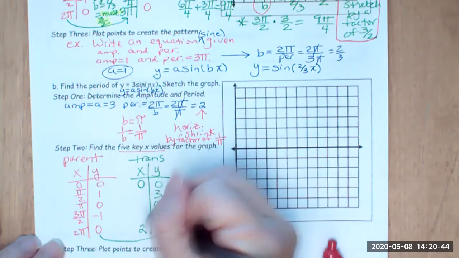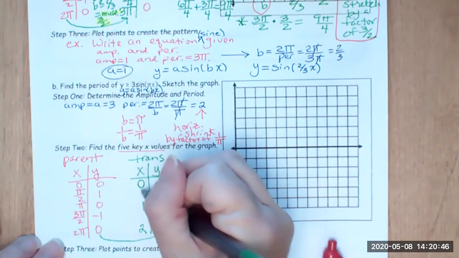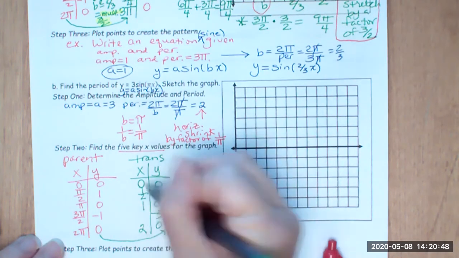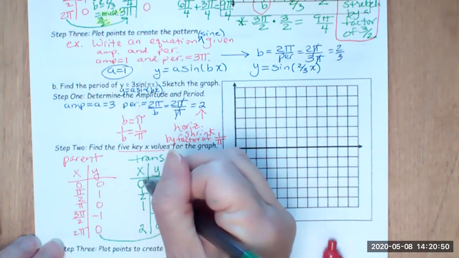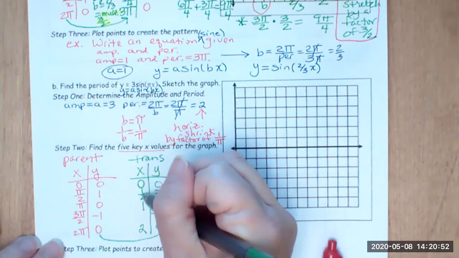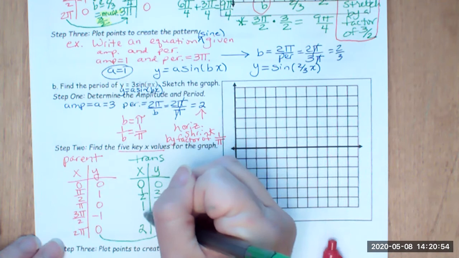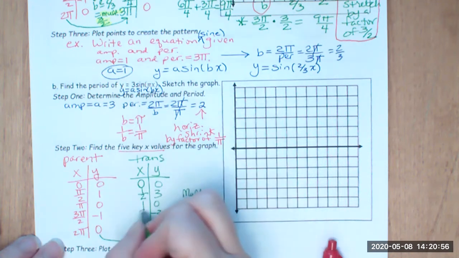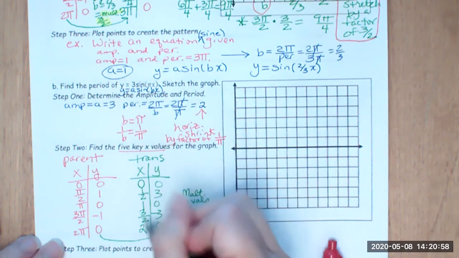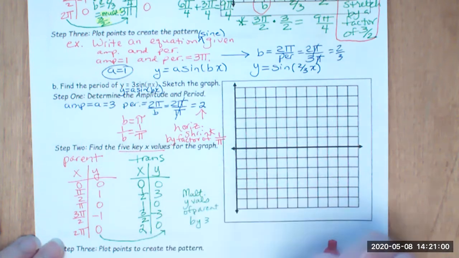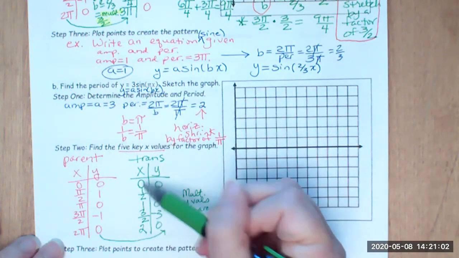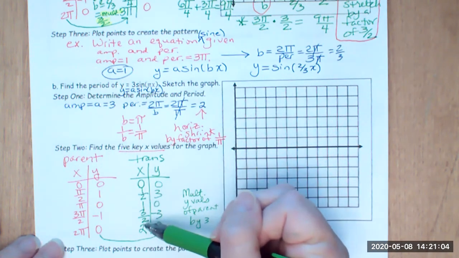So half of 2 is 1, half of 1 is a half, and then I'm just adding on a half each time, right? 0 plus a half is a half, plus a half is 1, plus a half is 1.5, or 3 halves, and 3 halves plus a half is 2. So that was very easy to just divide up into 4 equal increments.